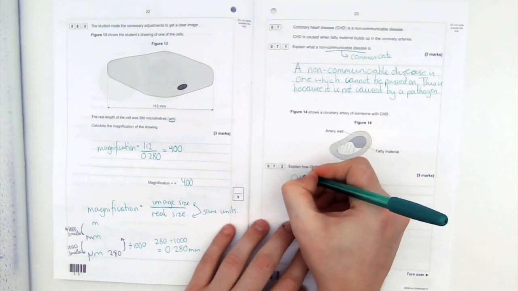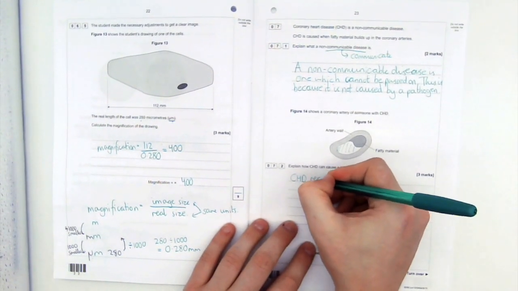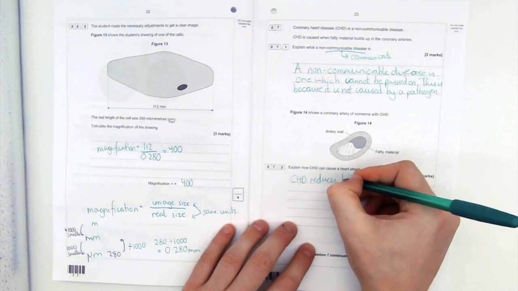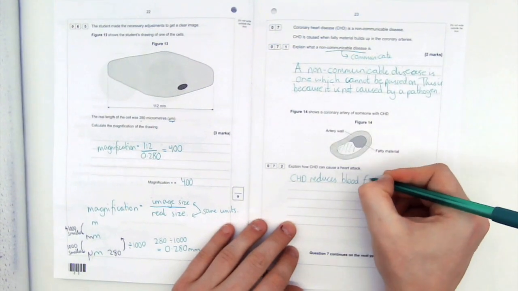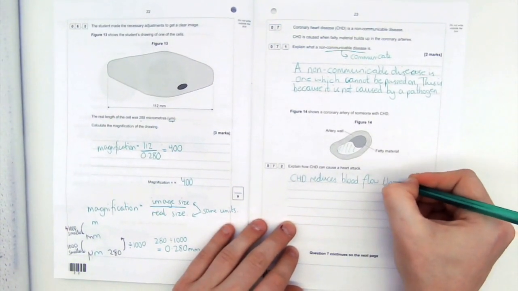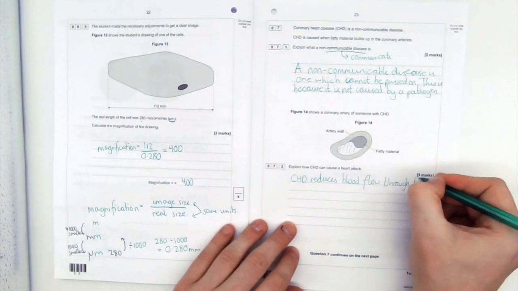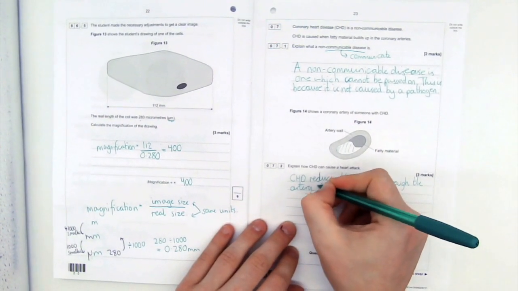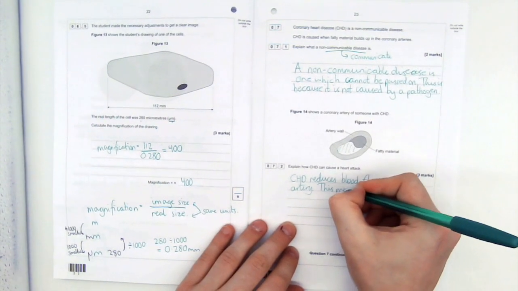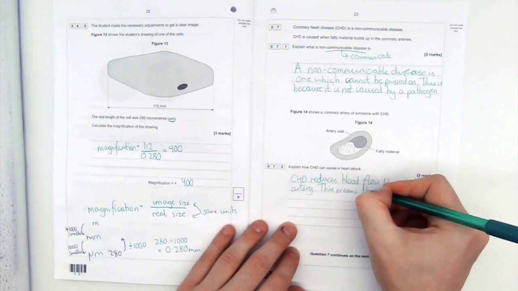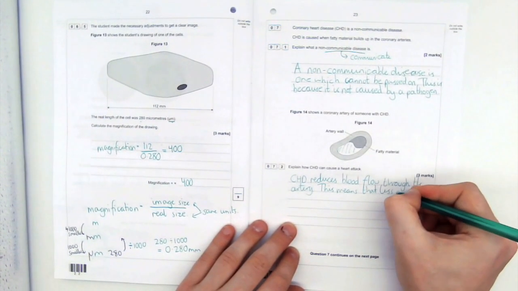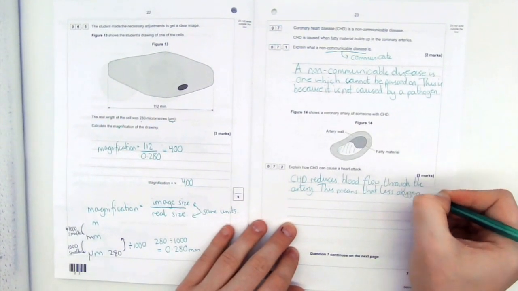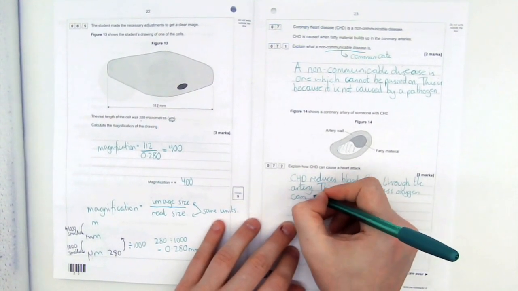So coronary heart disease reduces blood flow through the artery. Okay, this means that less oxygen can get to the heart muscle.